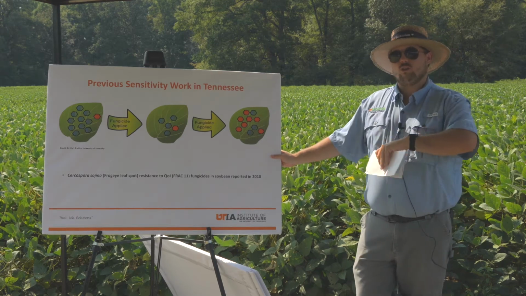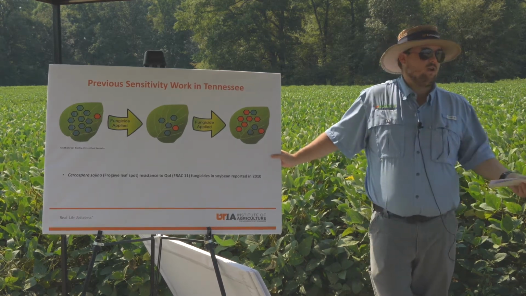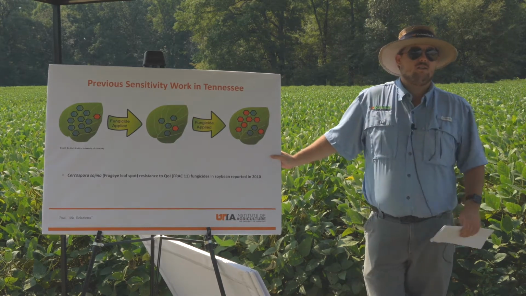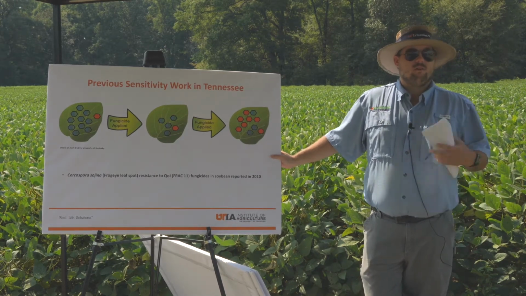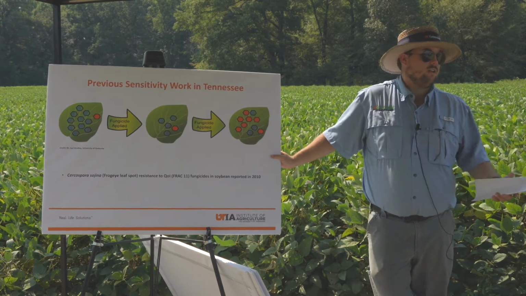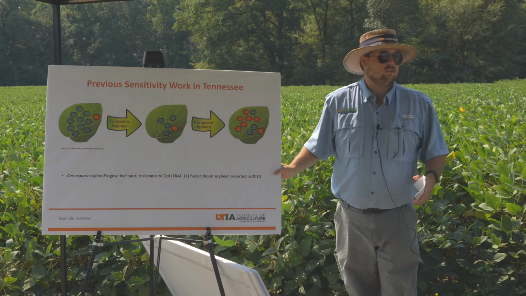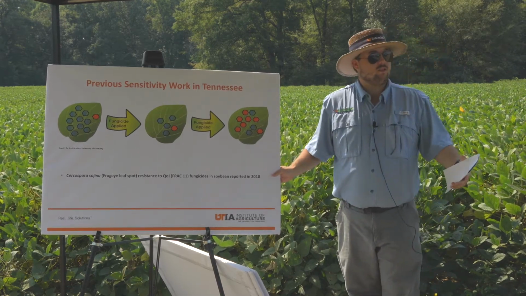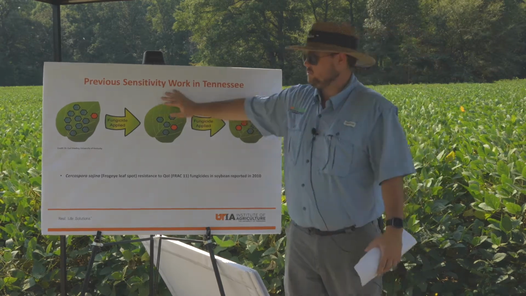I'm going to use the QOI fungicides as well as frog eye leaf spot as an example here, because back in 2010, Dr. Melvin Newman was the first one to find some resistant isolates of frog eye leaf spot to our QOI fungicides. You can take this picture for an example.